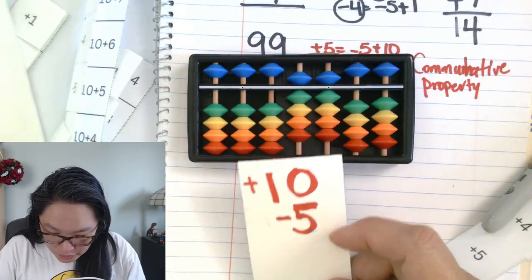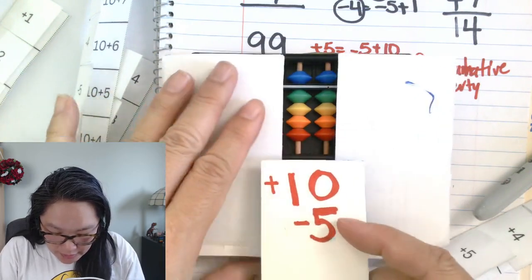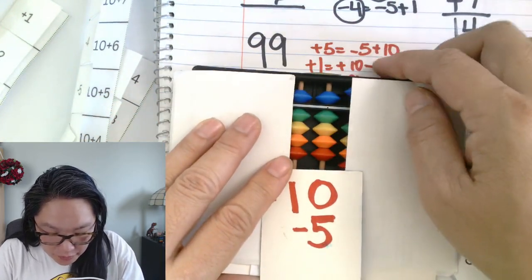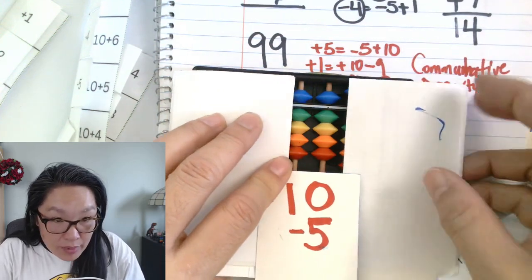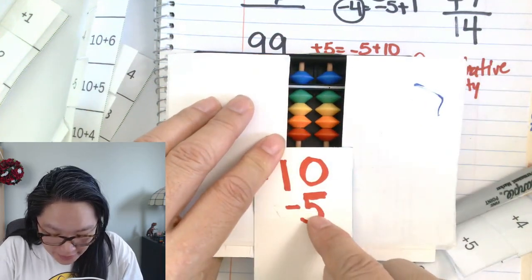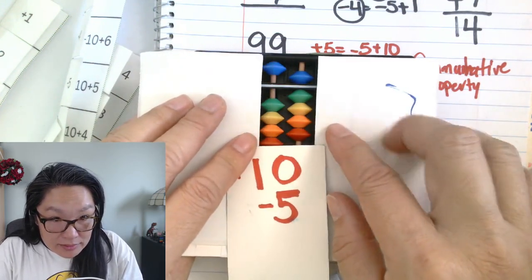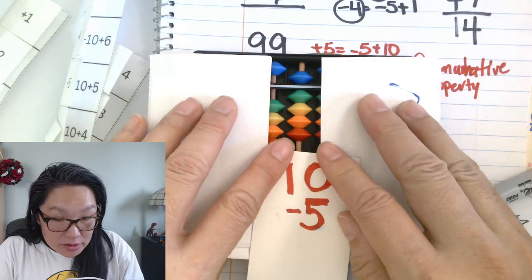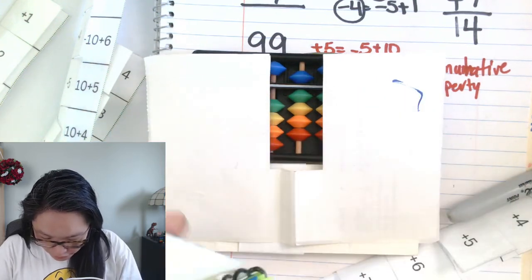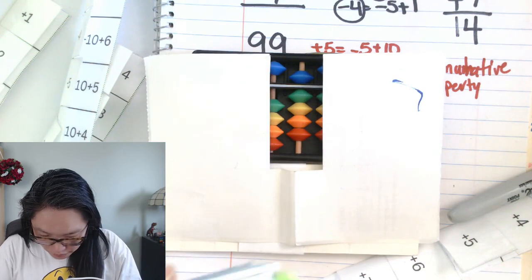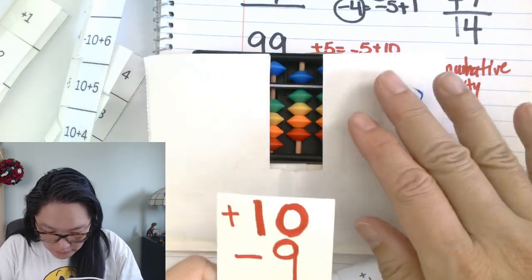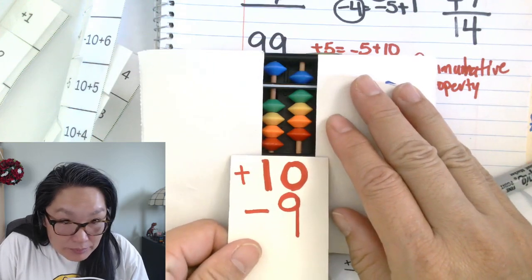We learned it as plus the 10 minus the 5. But what I'm going to do is minus the 5 first, and then plus the 10. But I can't plus the 10. So what do? I have to plus the 10 minus the 9.